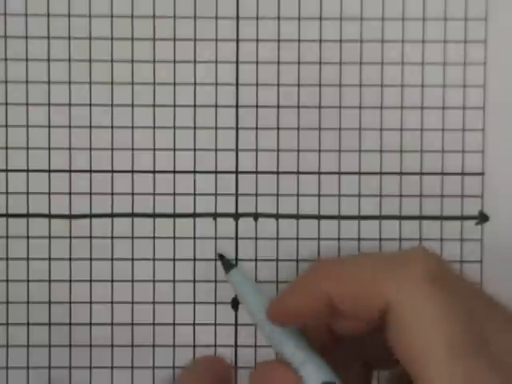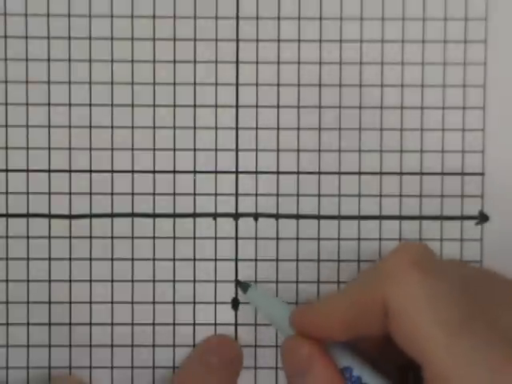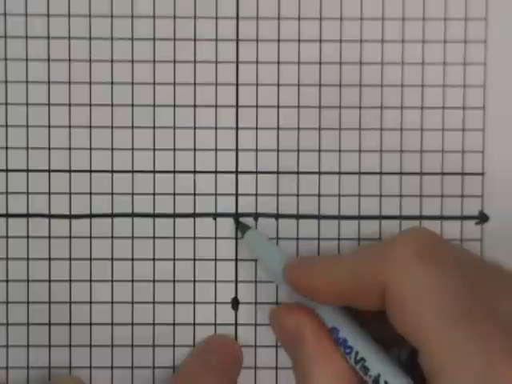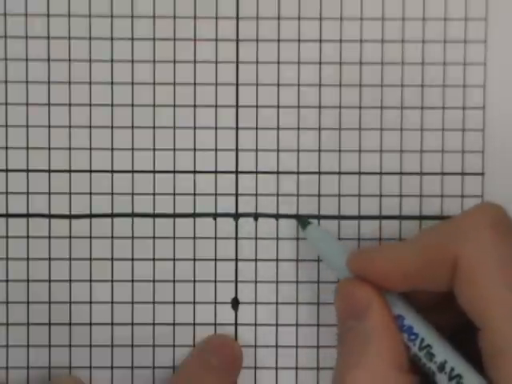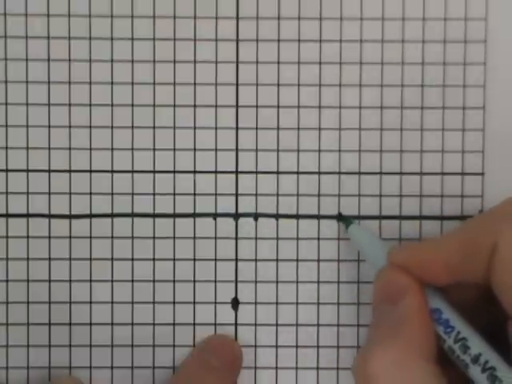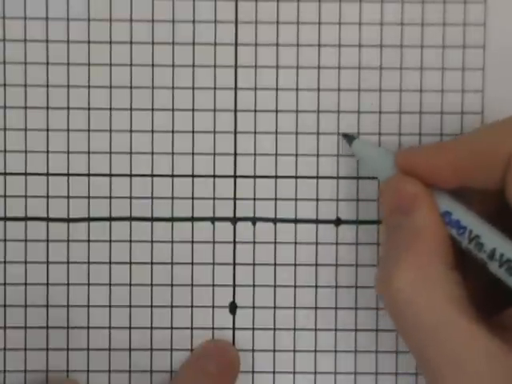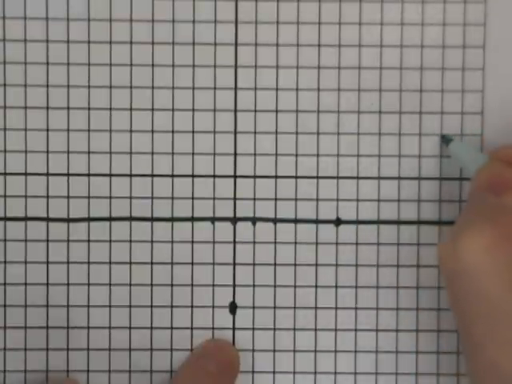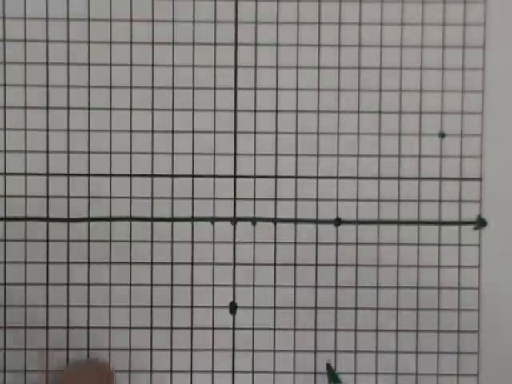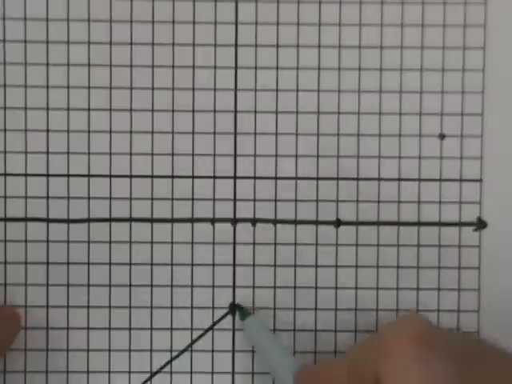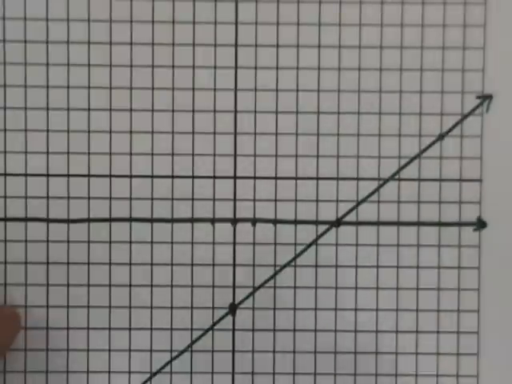And I need to follow my slope, which says go up 4 units. 1, 2, 3, 4. Right 5. 1, 2, 3, 4, 5. Up 4. Right 5. So quickly I found the point of intersection. I connect my dots to form the line.